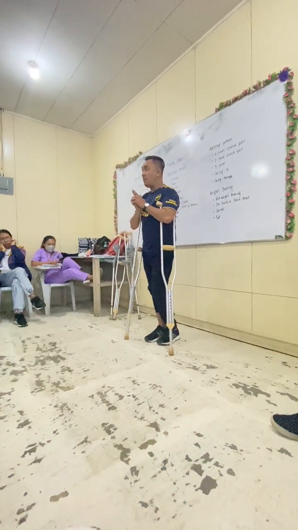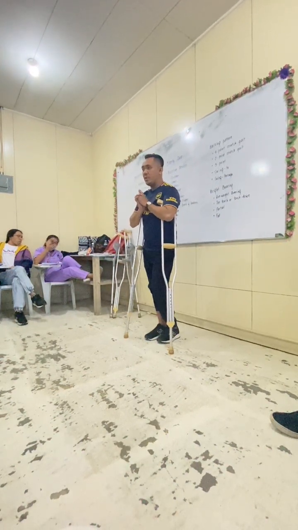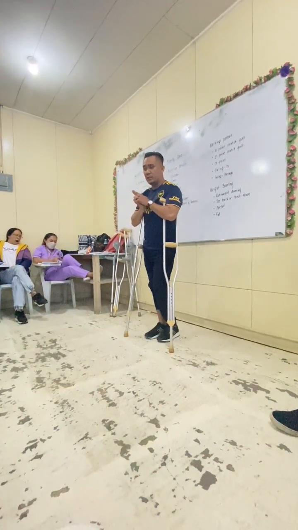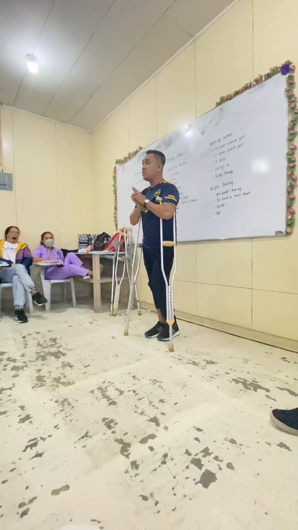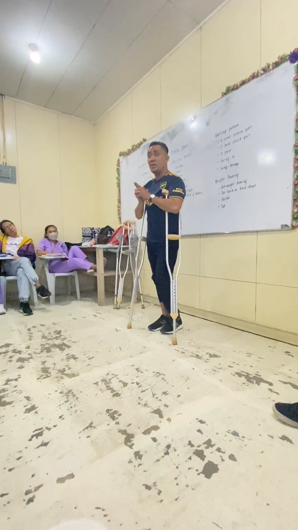Okay? Now, the advantage of a patient walking using a 4-point is stable siya. And balance kayo si patient when they walk using 4-point. The disadvantage is, it's very slow. Hinay kayo mulakaw si patient using 4-point.